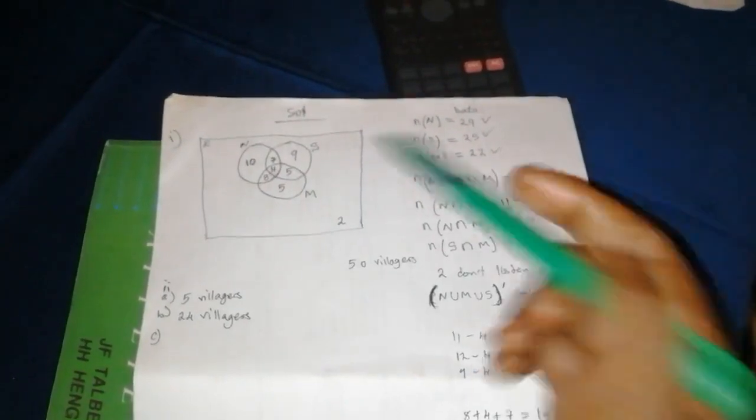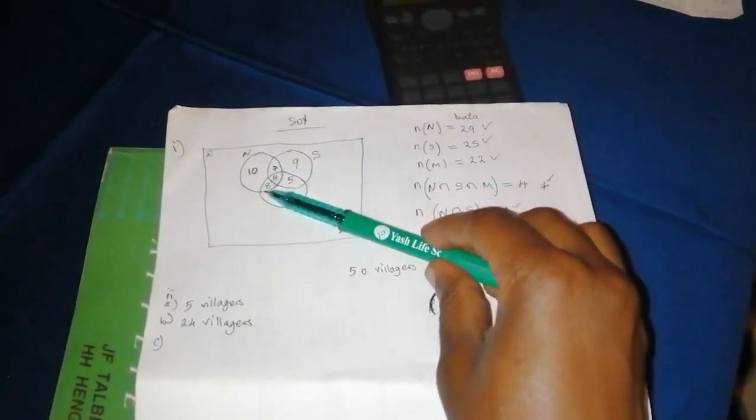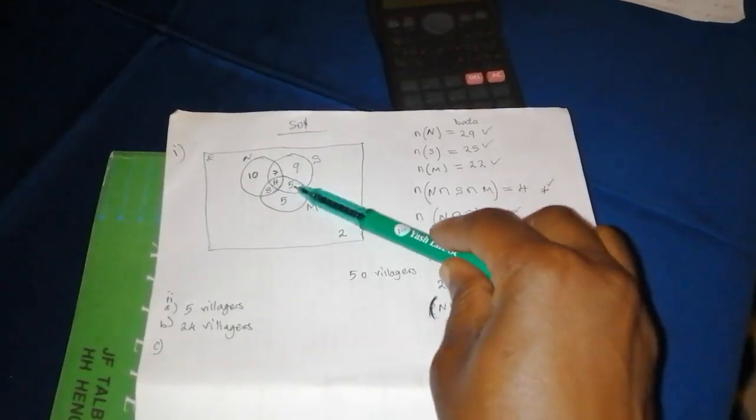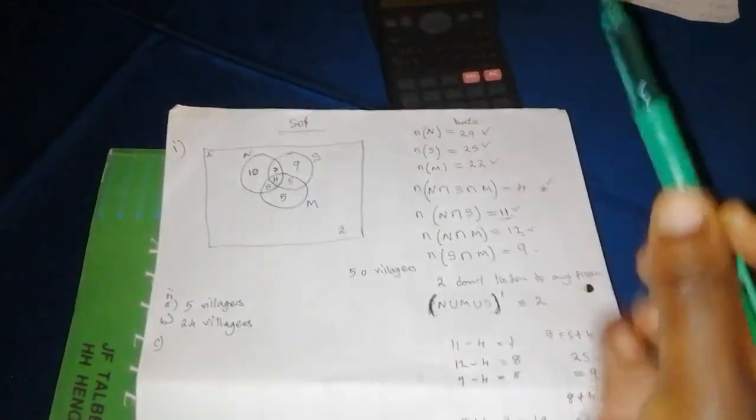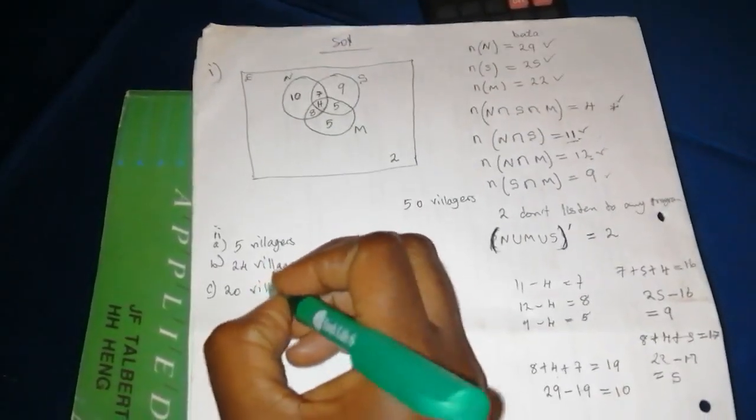Again, we're going to add 7 plus 5 plus 8. So 7 plus 5 is 12, 12 plus 8 is 20. So the answer here is 20 villagers.